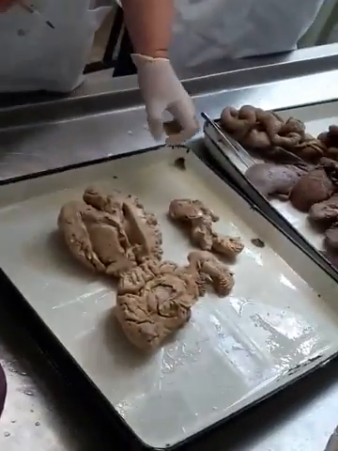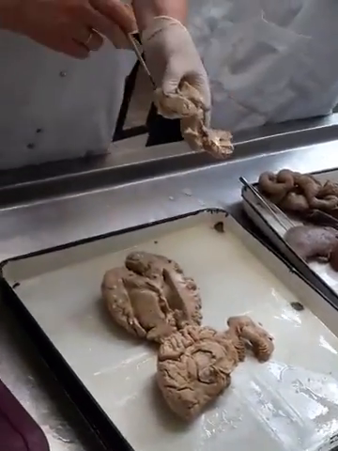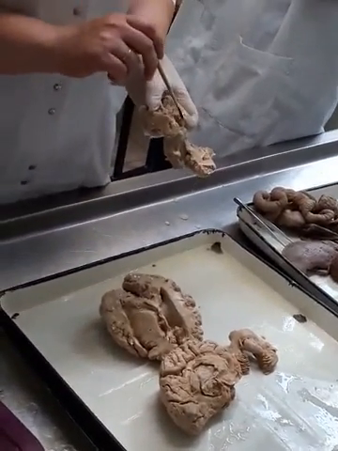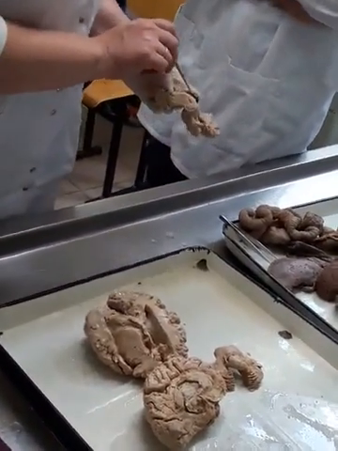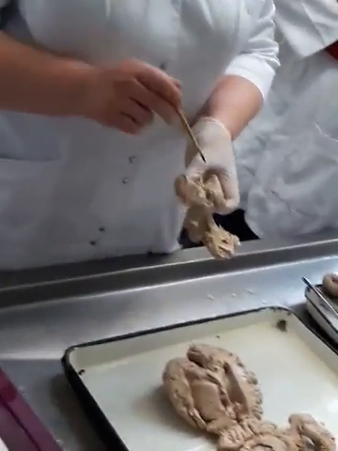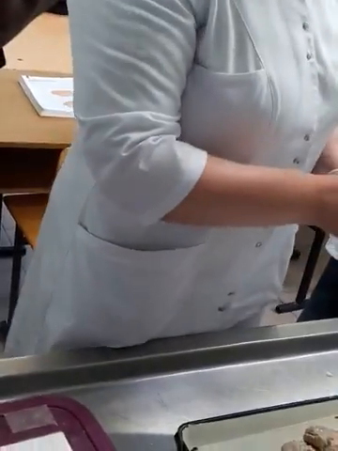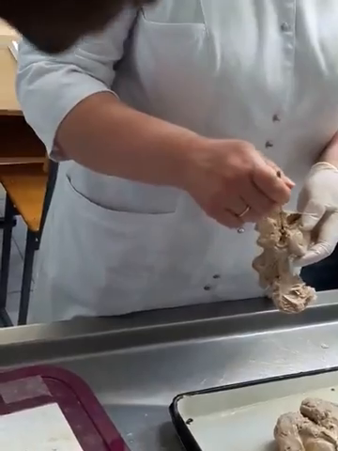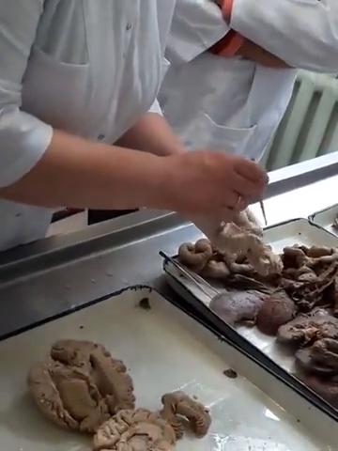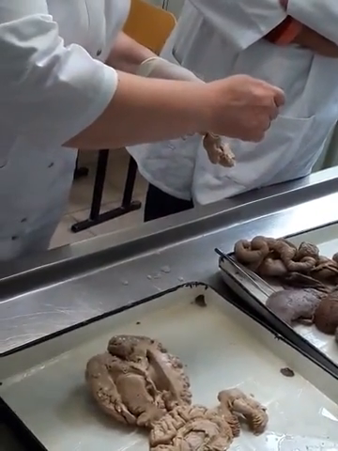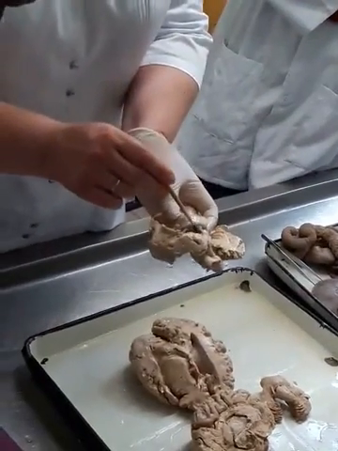Hypothalamic structures. The cavity of the diencephalon is called the third ventricle. Here it is. The anterior wall of the third ventricle is formed by the anterior commissure of the brain, the posterior wall by the posterior commissure of the brain.